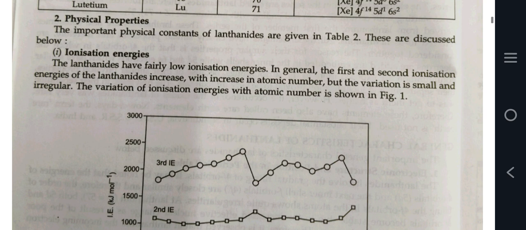Physical properties. The important physical constants of lanthanides are given in table 2. These are discussed below. First, ionization energy. The lanthanides have fairly low ionization energy. In general, the first and second ionization energies of lanthanides increase with the increase in atomic number, but the variation is small and irregular.